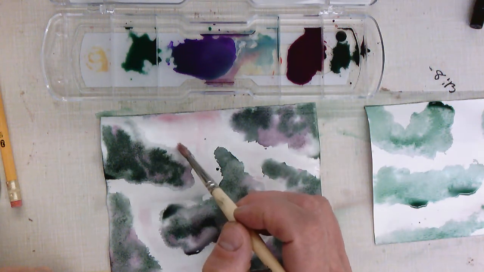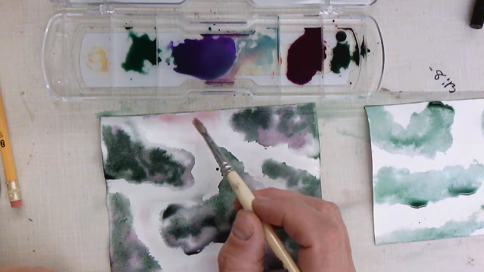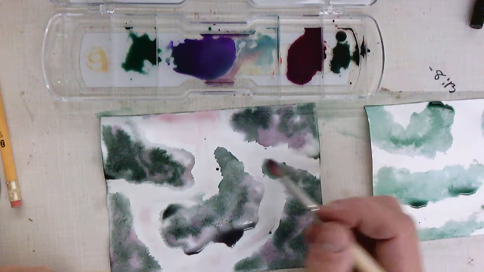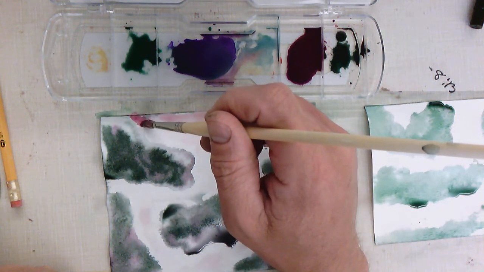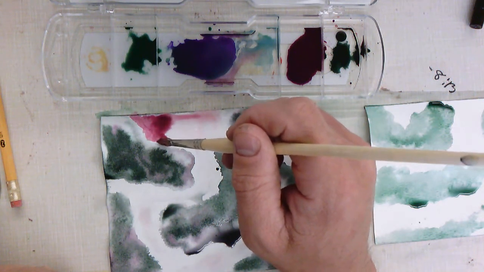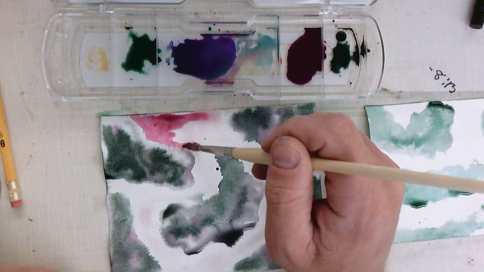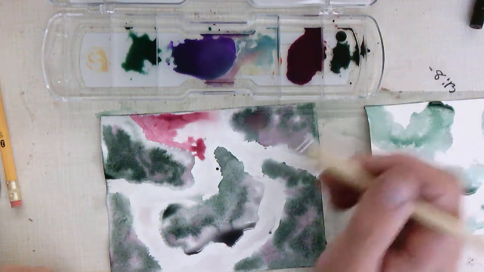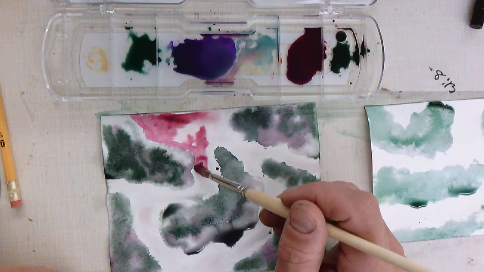There are areas where the paint doesn't move, and areas where the paint goes all over. So I'll take some of this rich reddish purple color and follow along the boundary of the paint. You can see it's bleeding into the area where I had the paper wet, and where the paper's dry, it's staying put. I can get a nice clean line.